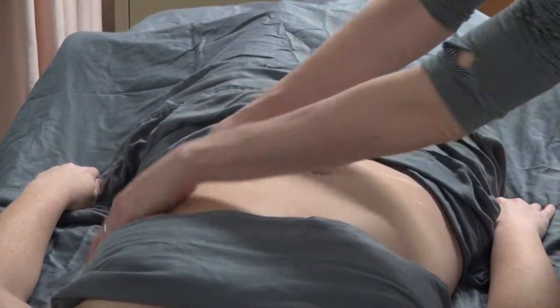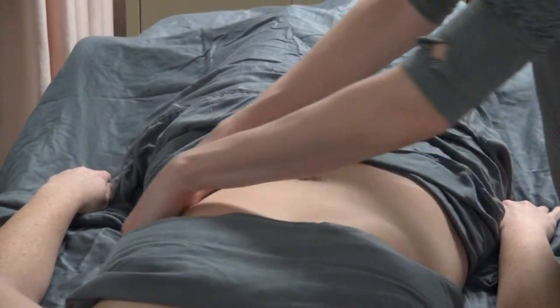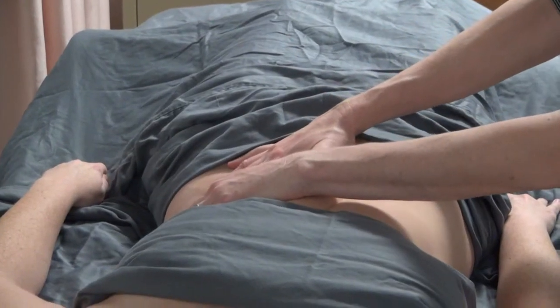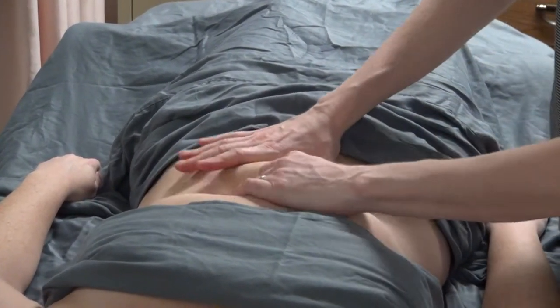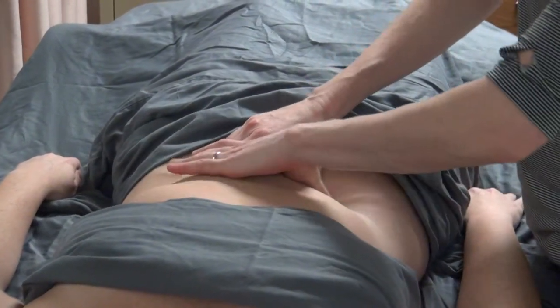And then the pulling on the lateral sides from the thoracolumbar area is just pulling tissue towards the abdomen. Right. That's all that is. Okay.